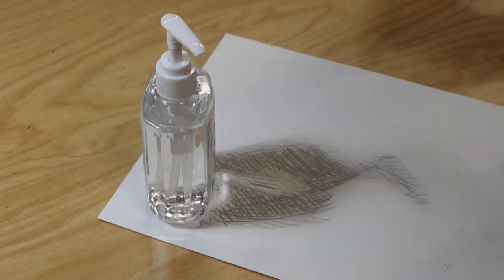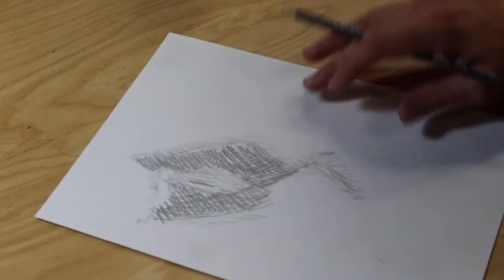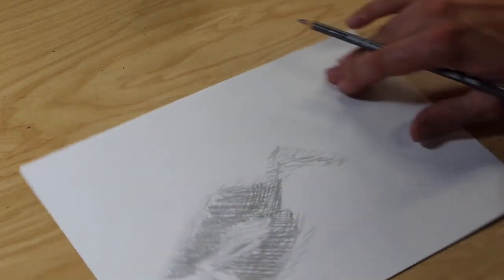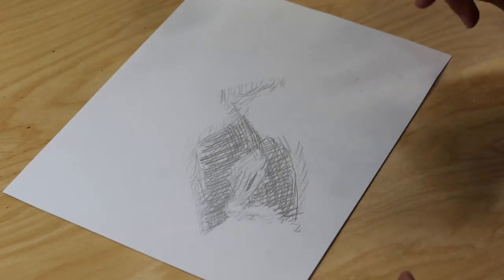That's not bad. So at this point, I'm going to pull it to see how it looks. Hey, it kind of looks like a duck, or maybe like a crane or something.